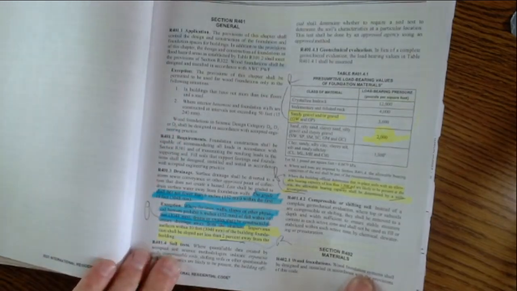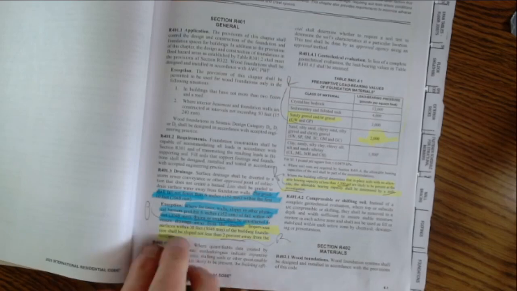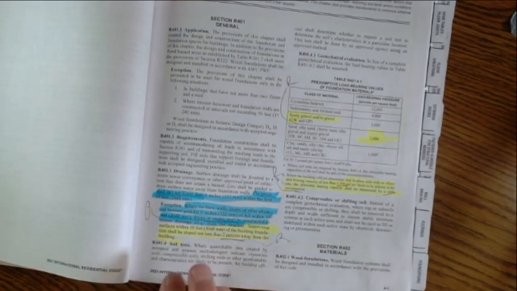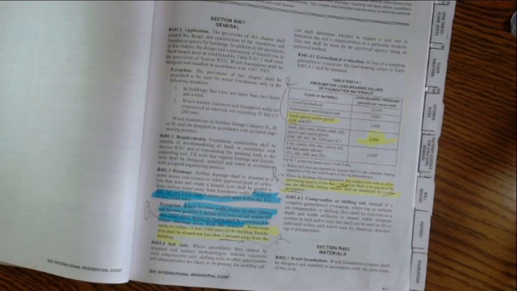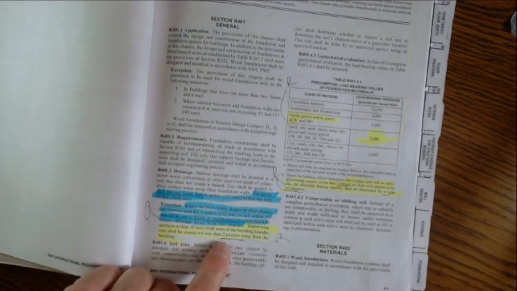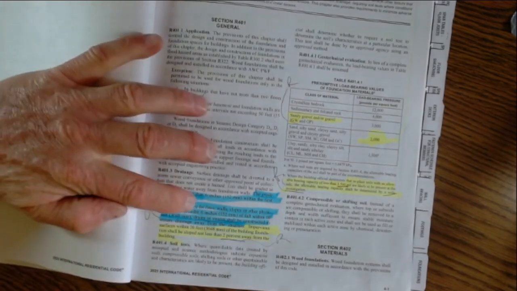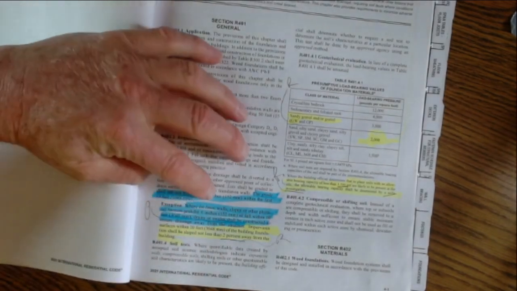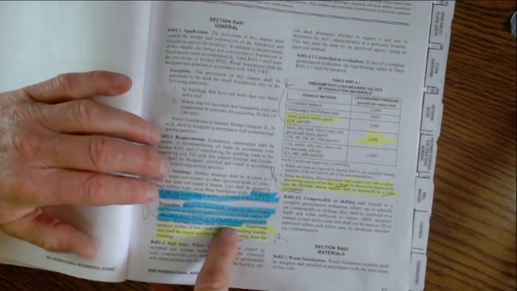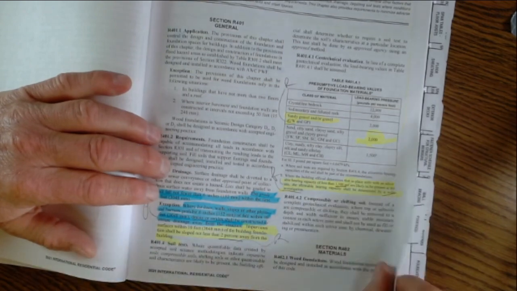Okay, let's see here. I don't want to read all this. Oh yeah, you will be asked this. Okay, so it has to slope away. So if you have, let's say, concrete or asphalt up to a foundation, you have to slope away at 2% for the first 10 feet. Or let's say you don't have the 10 feet, you can use drains or swales to be able to have adequate drainage.